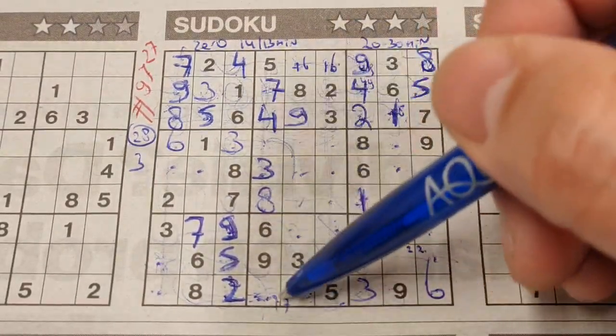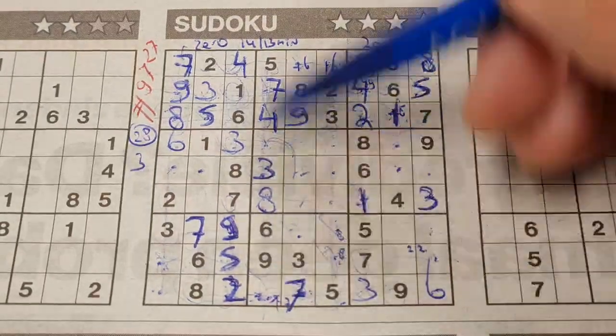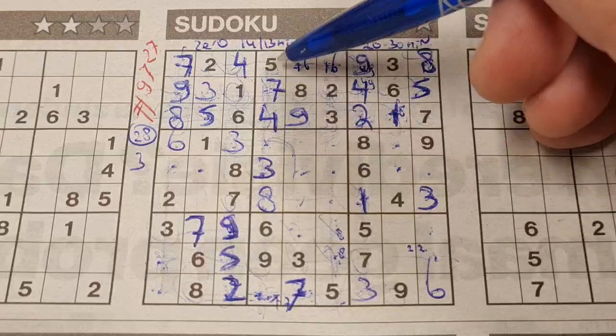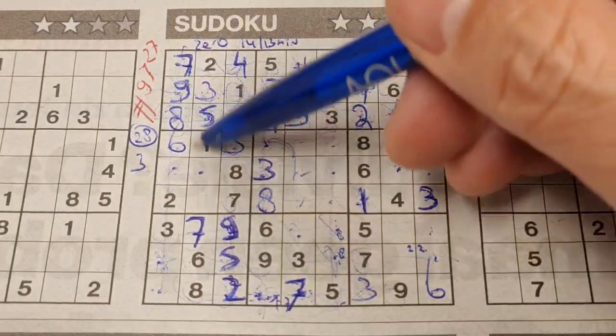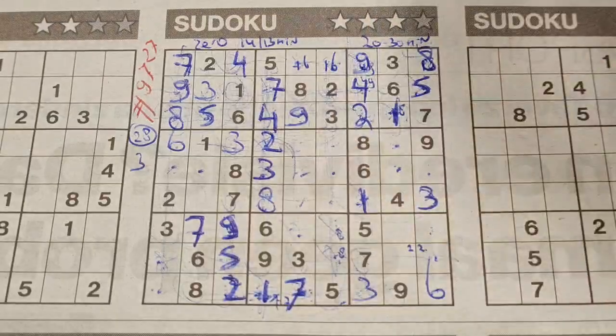We have a 7 now in this column, so no 7 there. 7 should be there. 2 numbers left now in this column for numbers 1 is missing. The 2 is missing. 1 and 2. We have a 1 in this row, no 1 there. 1 should be here, and the 2 goes there.